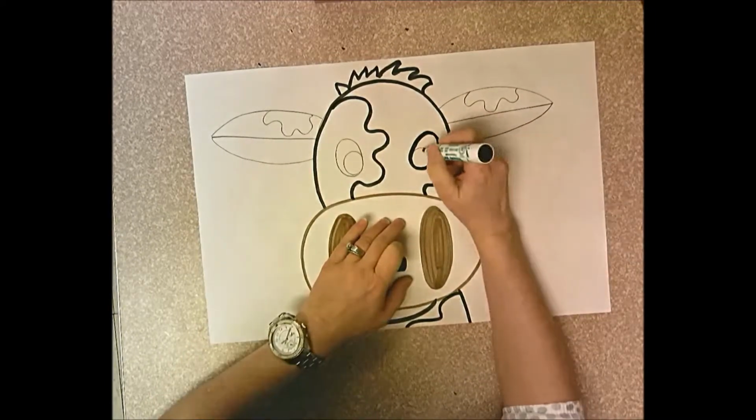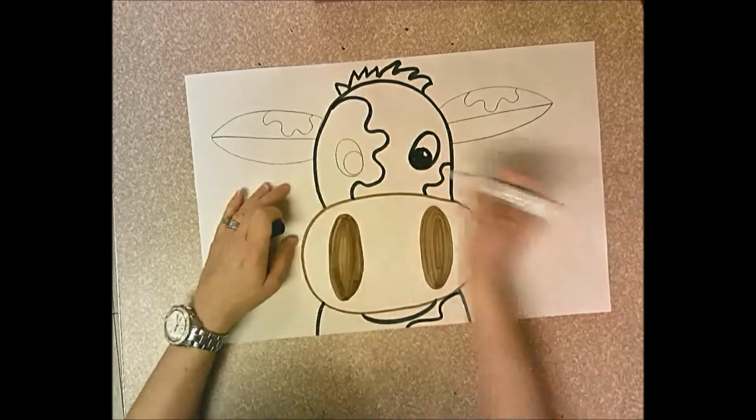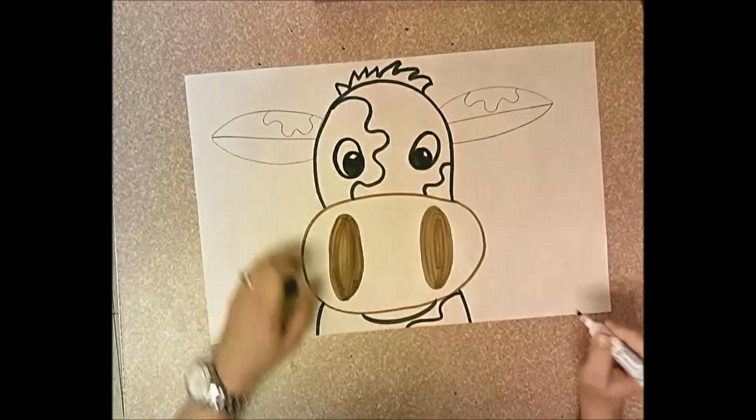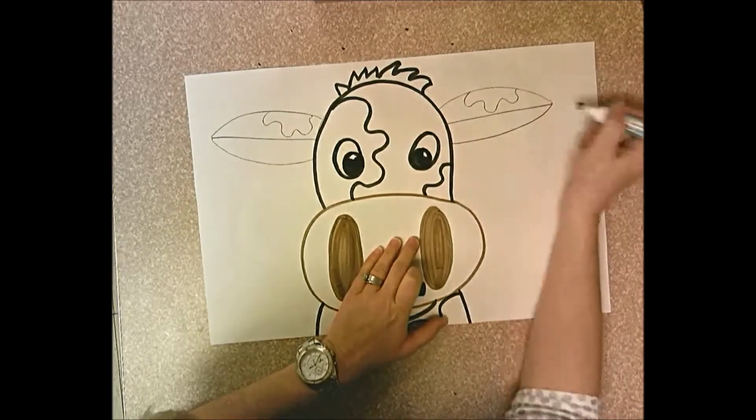Now when you do the eyes, if you want to do the black part of the eye with the marker, you can. I always like to leave a little highlighted area in the eye, but you don't have to do that. Now if you want to add eyelashes to the eyes because you want to have a girl cow, you can do that.